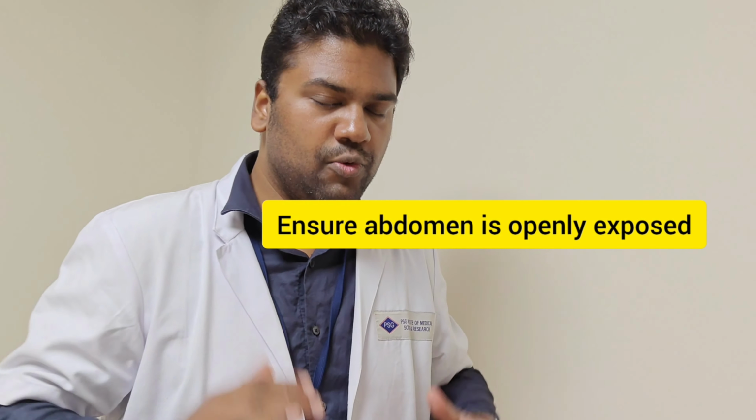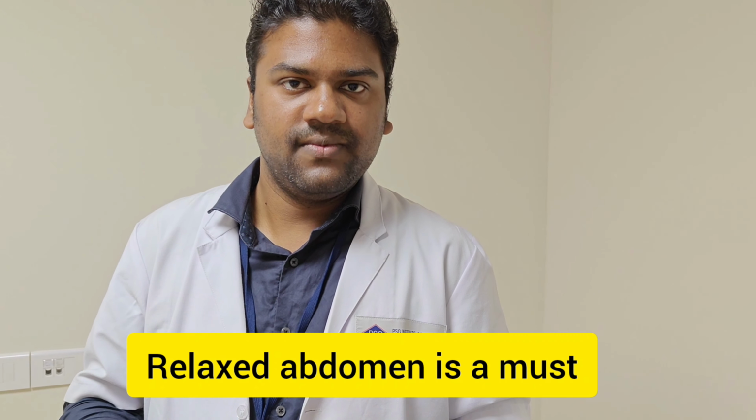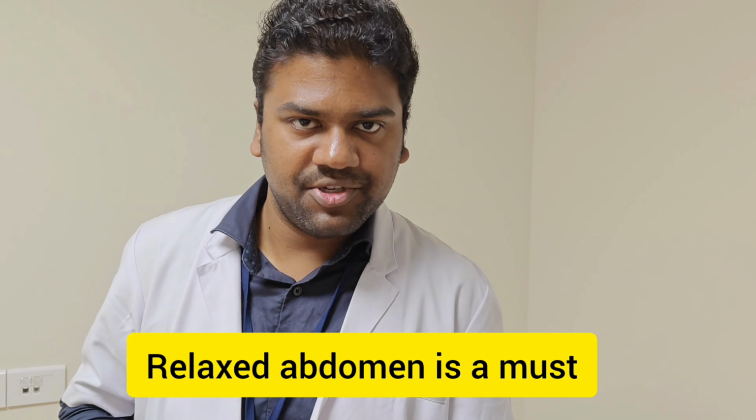Before performing general abdomen palpation, you need to ensure that the patient's abdomen is exposed, and that means removing any sort of barriers or clothes before you conduct the palpation. The other important thing that you have to focus on is keeping the abdomen as relaxed as possible. Whenever we tell patients that we're going to examine their abdomen, they get a little bit nervous, and because of that they start tensing their abdomen. And when they tense their abdomen, it is very difficult to palpate it properly and elicit anything.